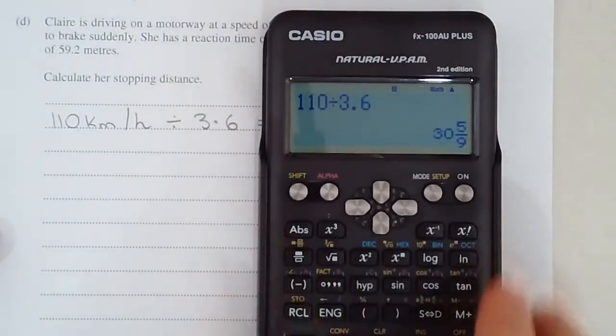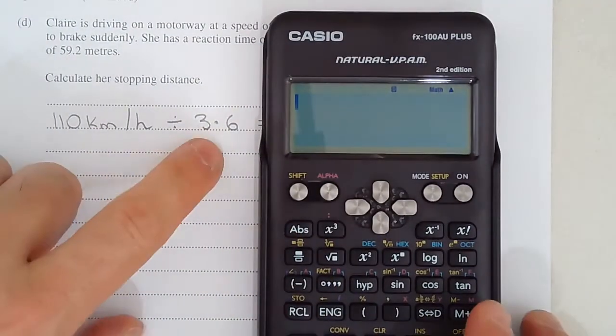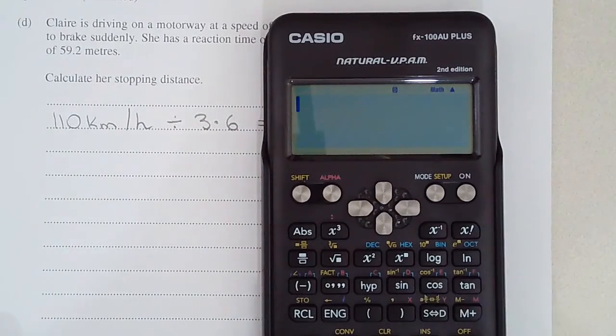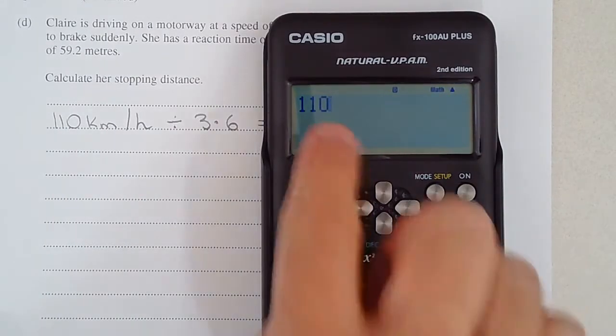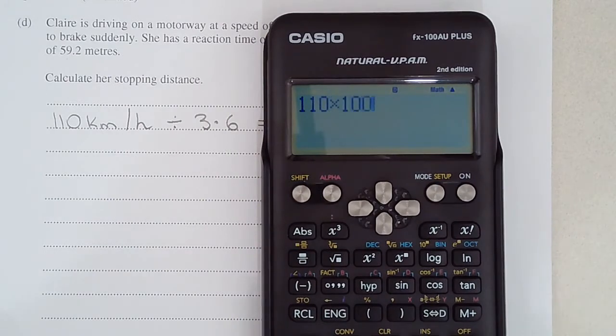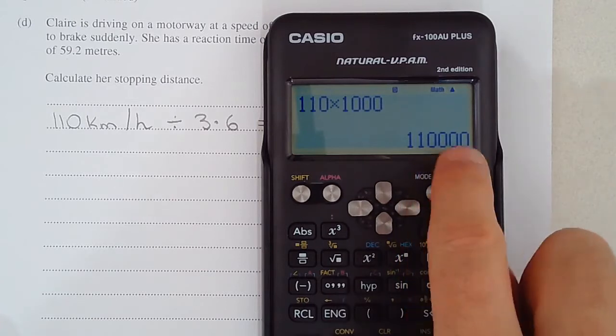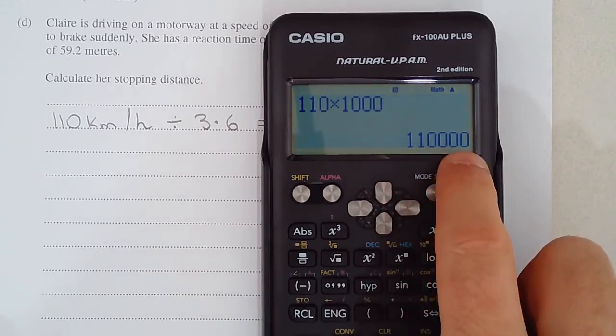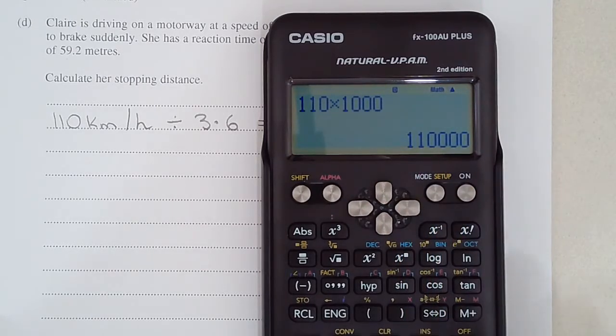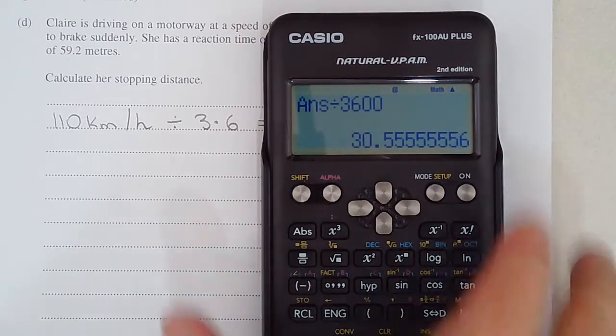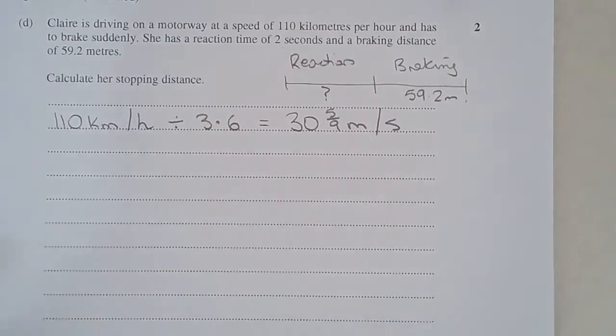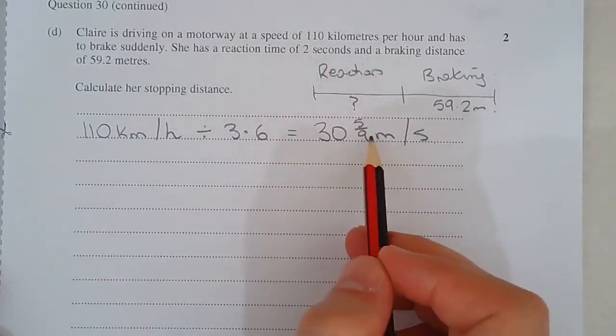But just for your benefit, for those of you who find that a little bit confusing: 110 kilometers per hour, if you multiply that by 1,000, that gives you the number of meters. So that's 110,000 meters per hour. An hour is 3,600 seconds. So if you divide that by 3,600, you then get the same answer. So this is just a bit of a time saver. So that's meters per second.